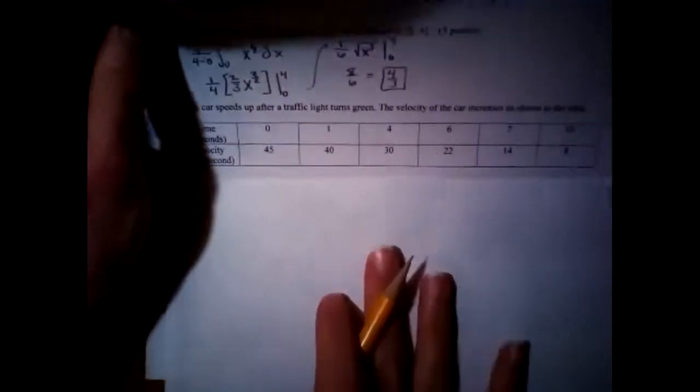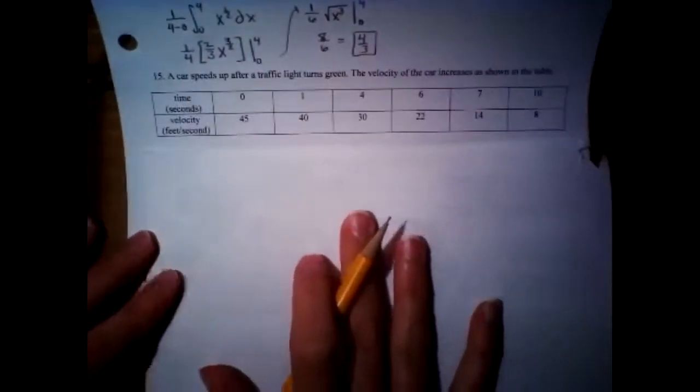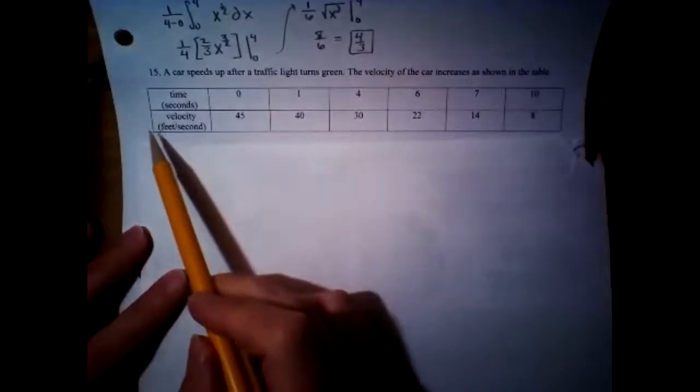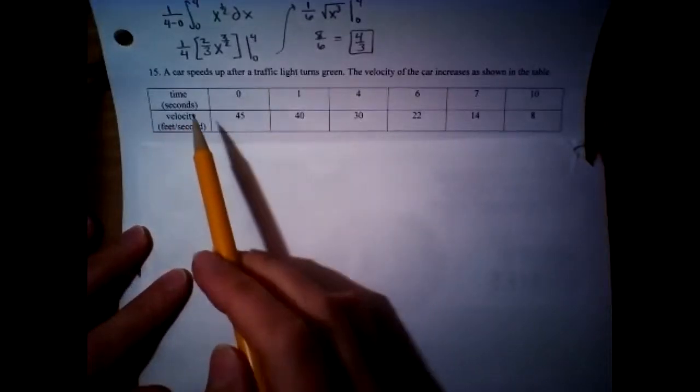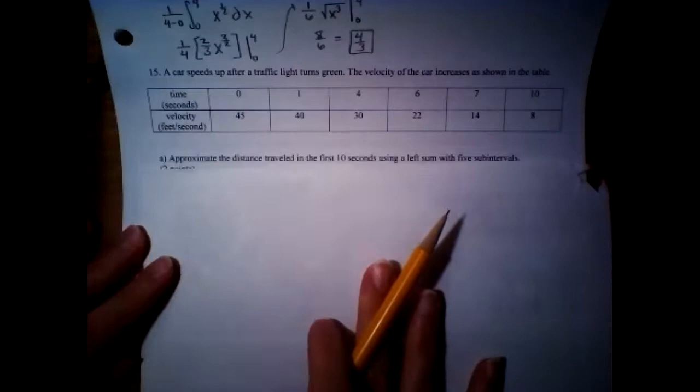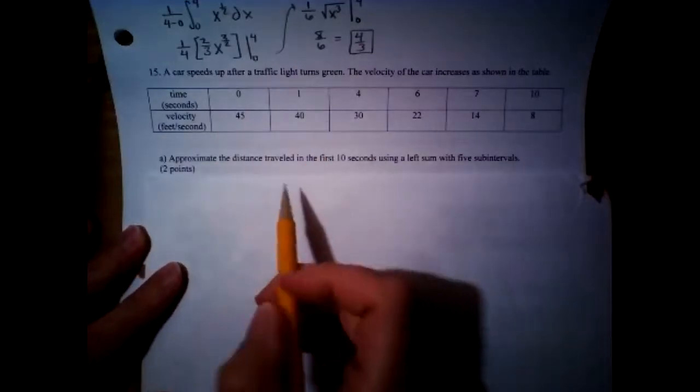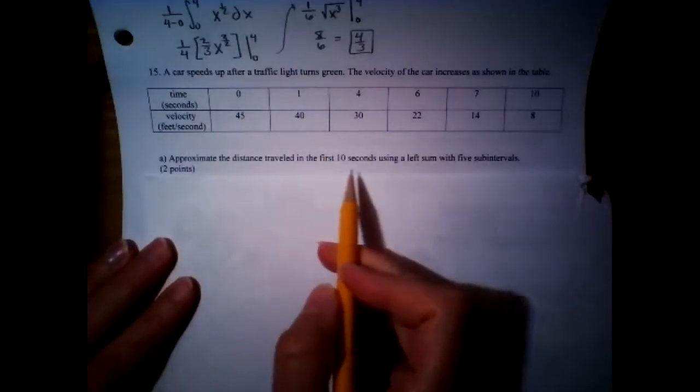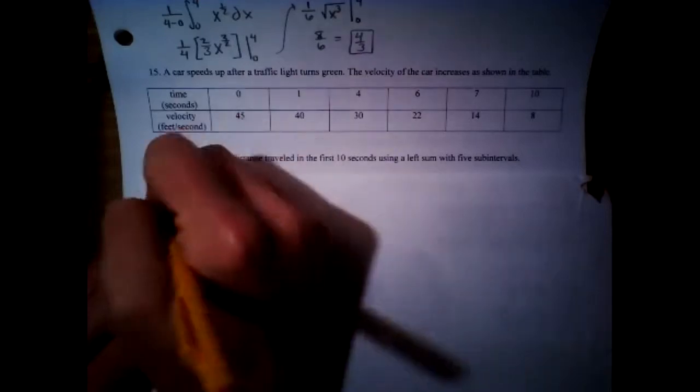Right, so I wanted to look at 15A. I'm just going to hold my answer key up here so we can see the chart, so I don't have to rewrite all these numbers. You're given values for velocity in feet per second in this table here. And what A is asking for is to approximate the distance traveled in the first 10 seconds using a left sum.